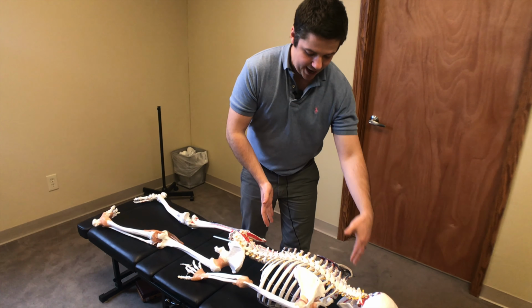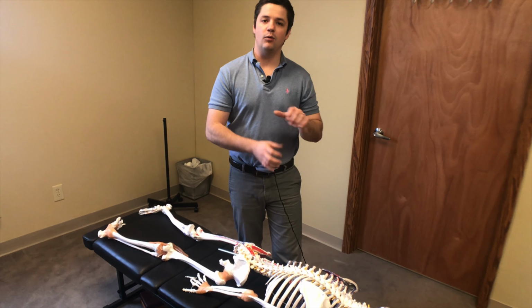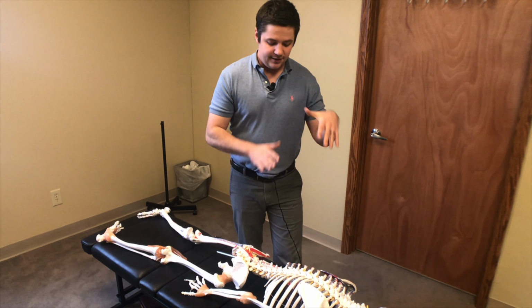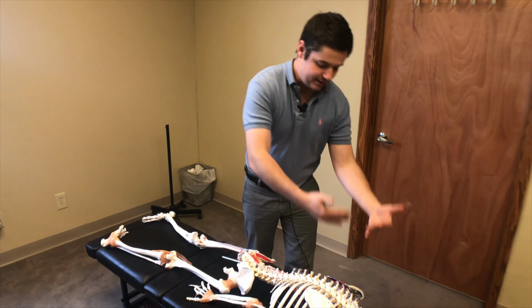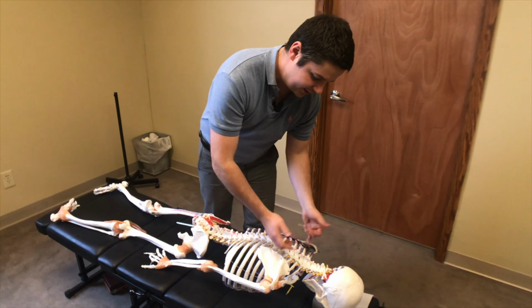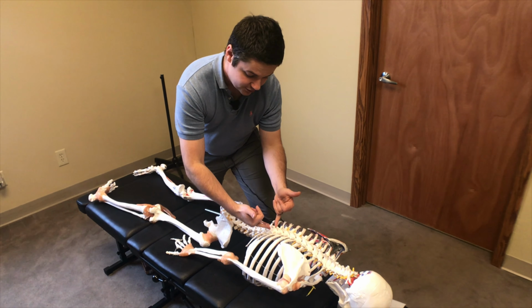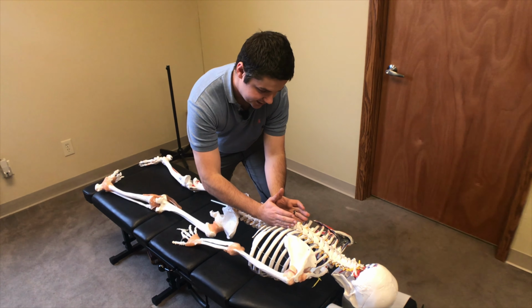As far as how we know where and what direction we need to go, it all depends on the angle of the joint. So up here, each patient's a little bit different as well. So I'm going to go more of a force this way. If I need to adjust these joints down here, I'm going to come back and do it more this way.